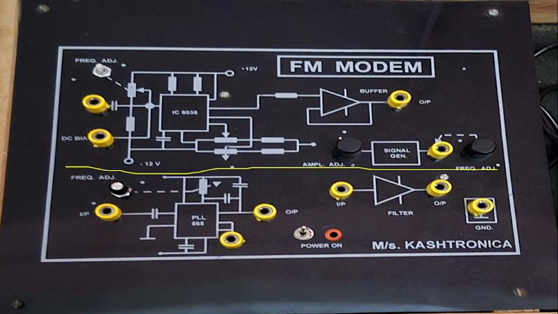So we will be able to connect the output from this signal generator to the input of this IC8038, and here you will be able to observe on the DSO the frequency modulated signal. Another signal that can be adjusted using the same knob is the DC bias of this IC8038. We will see in the practical how we are using the DC bias to find out the modulation index.